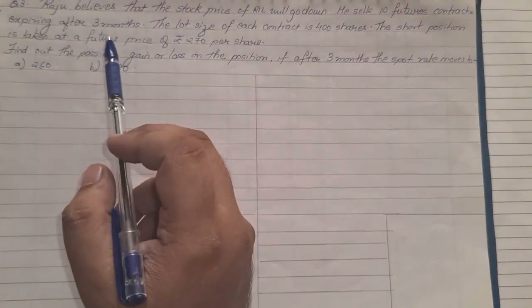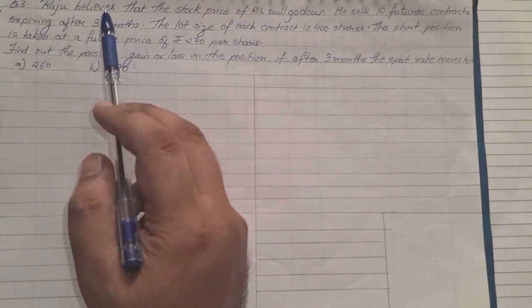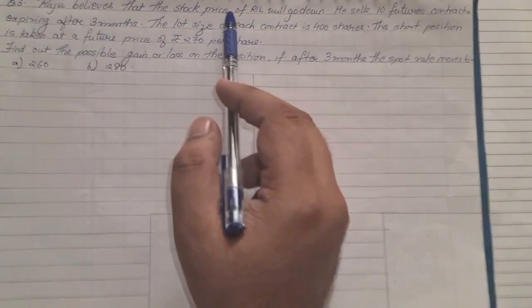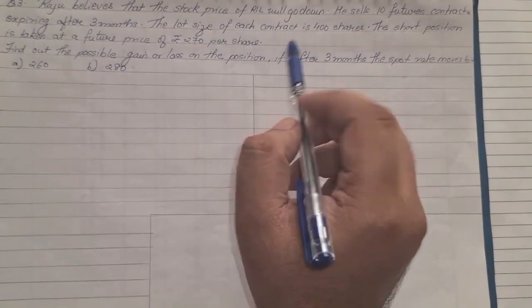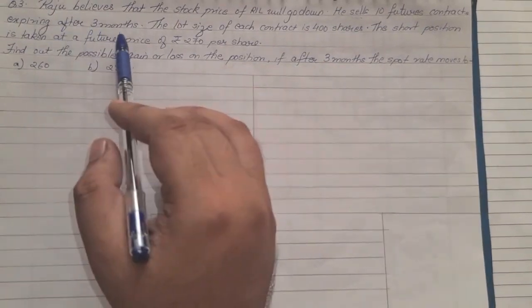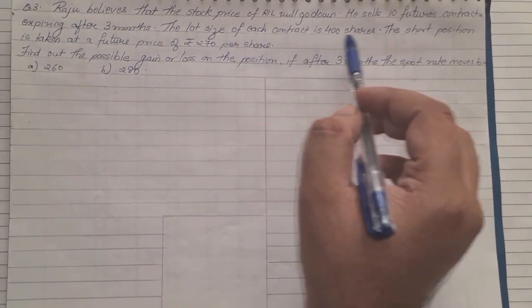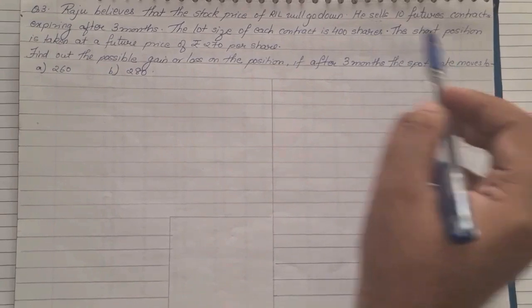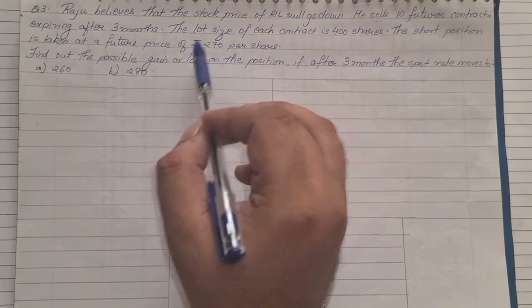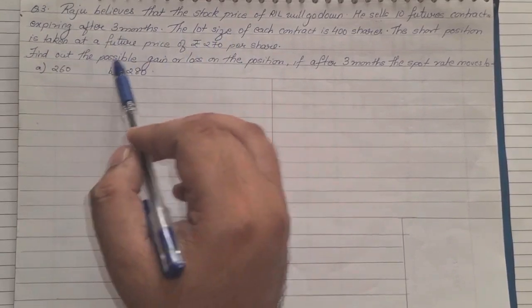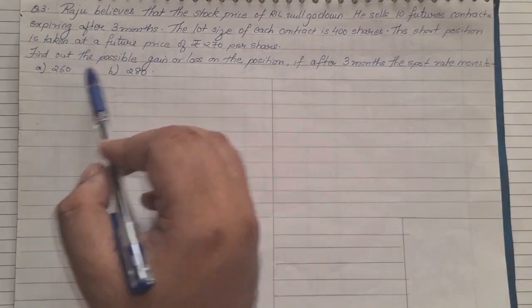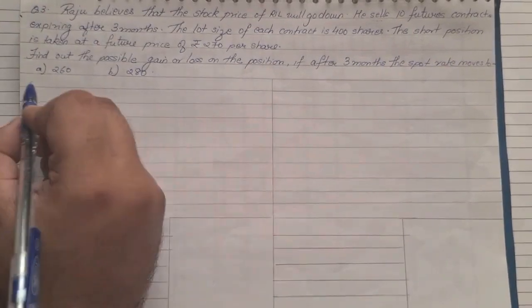Okay, now this is our question number 3. I'll read out the question once. It is given that Raju believes that the stock price of Reliance will go down. He sells 10 future contracts expiring after 3 months. The lot size of each contract is 400 shares. The short position is taken at a future price of rupees 270 per share. Find out the possible gain or loss on the position if after 3 months the spot rate moves to 260 or 280. So again, two conditions are given.